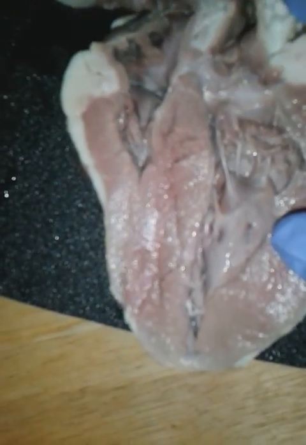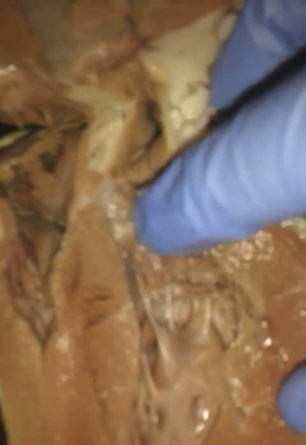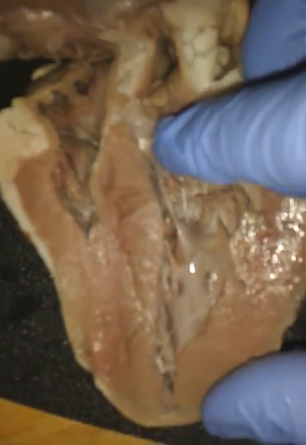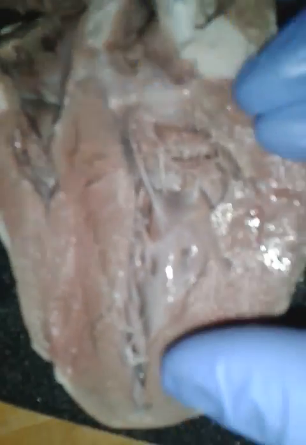The next structure we'll go over is the bicuspid valve. Bicuspid valve is right here. You can see it's a little flap space, and that's the bicuspid valve, also known as the mitral valve.